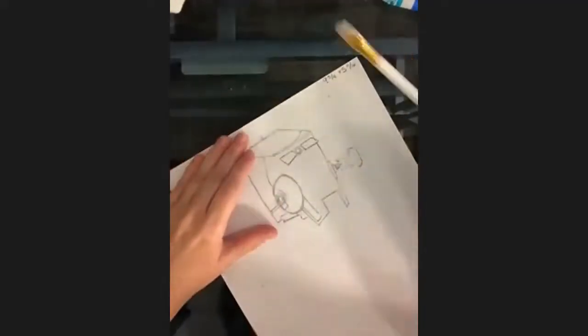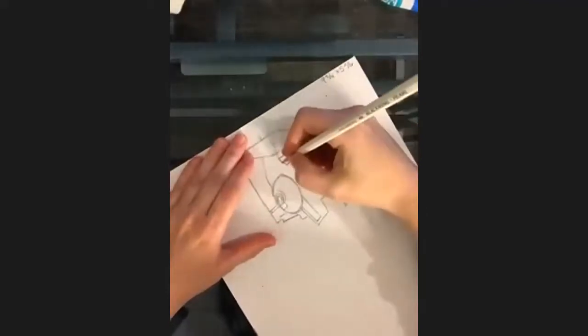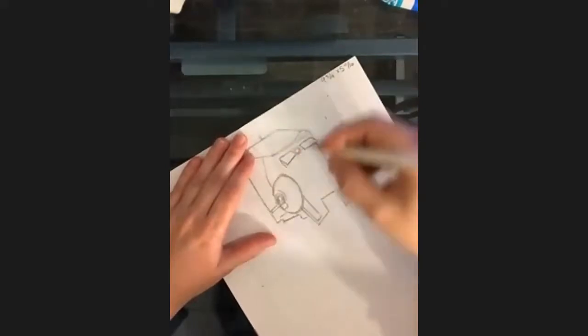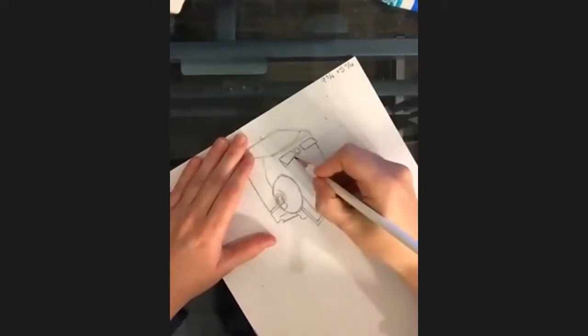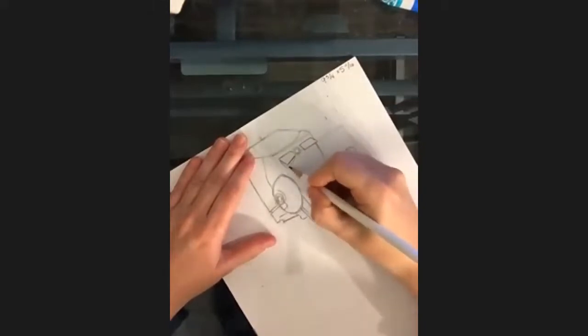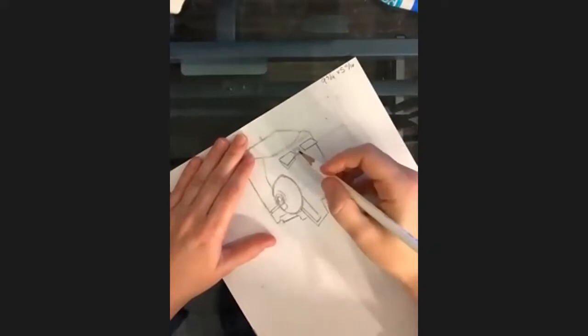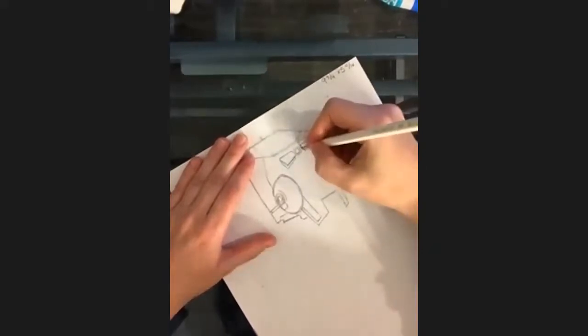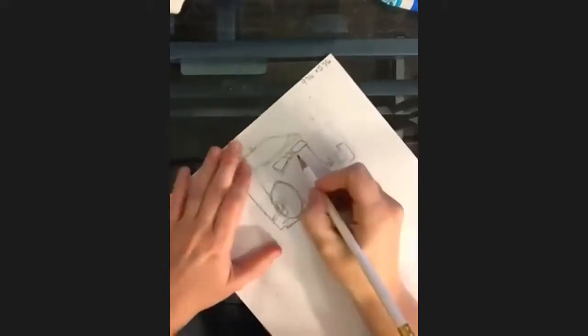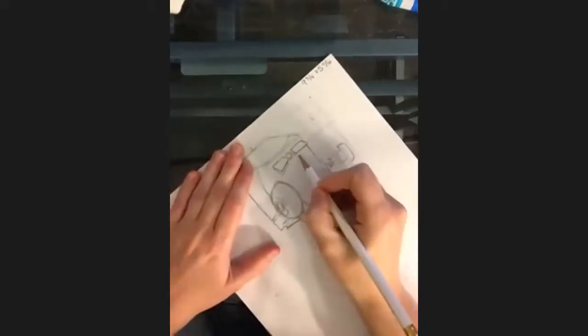Now on this part, I'm going to cheat. Cheat as in, we're going to have to go ahead and do a shading part here, just to make it a little more simple. I'm going to go a little past it. I'll go ahead and do a shading there. We're going to do the same thing here.